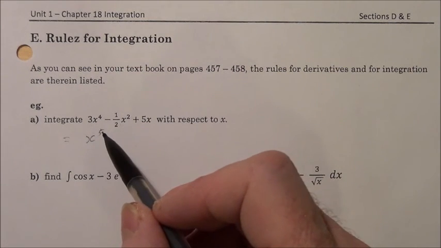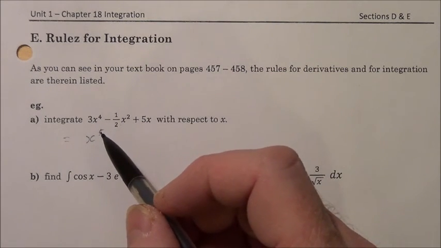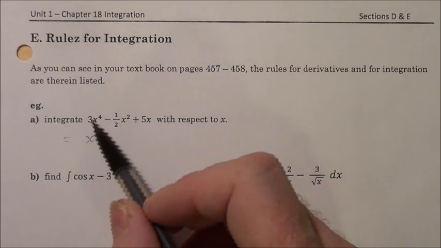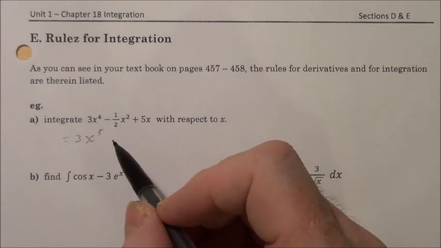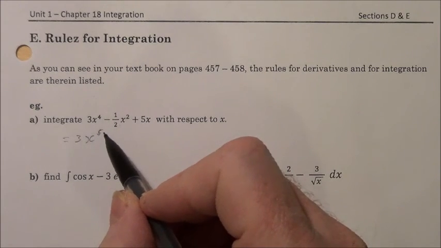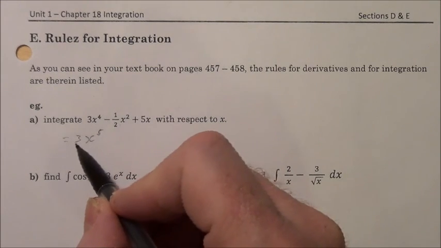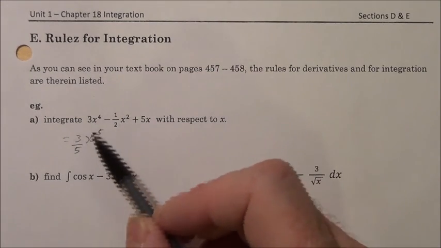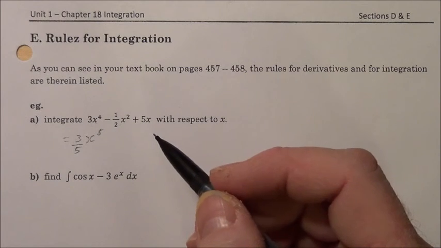If we think ahead and take the derivative, that 5 will come down in front, but we don't have a 5 here, we have a 3. So to counteract this 5 being brought down in front to multiply, we divide by that 5. Okay, so this is the integral of 3x to the power 4.